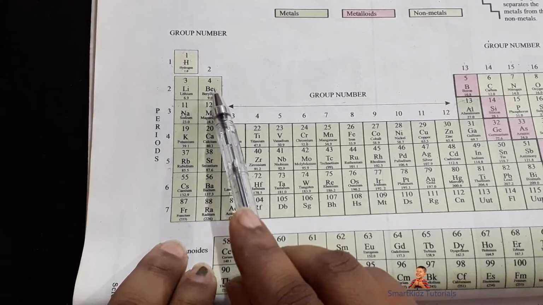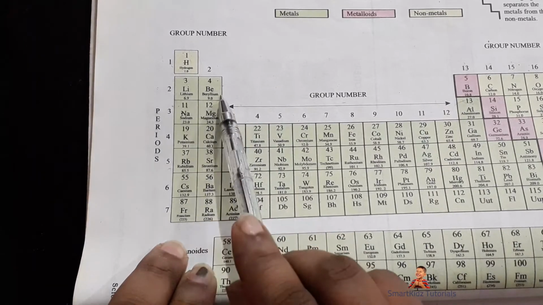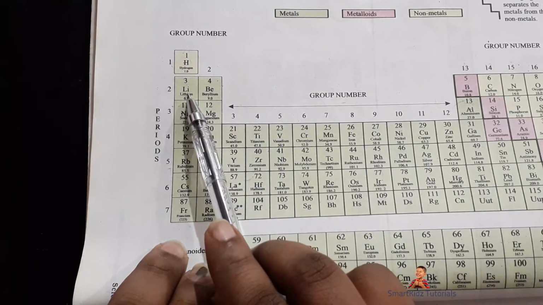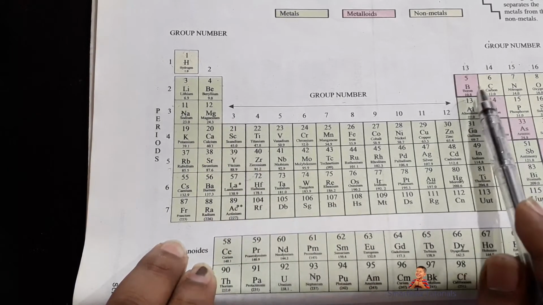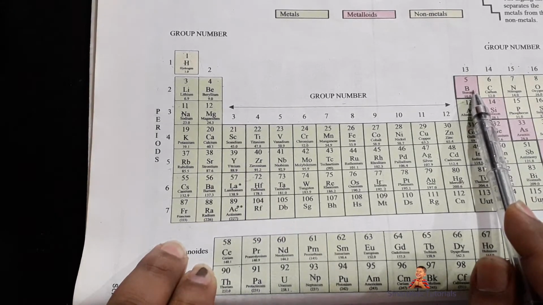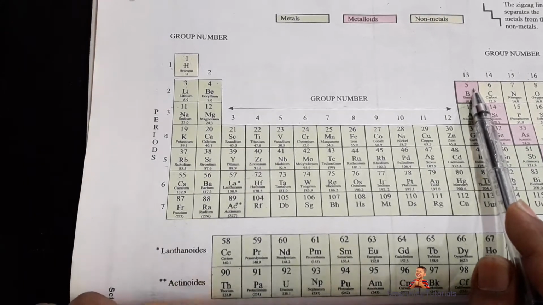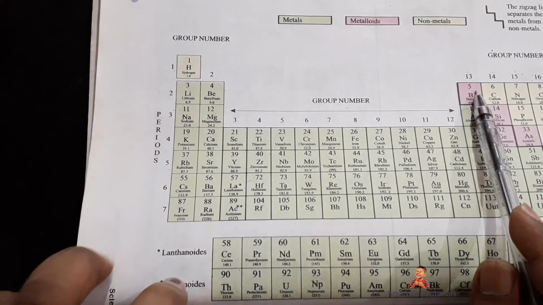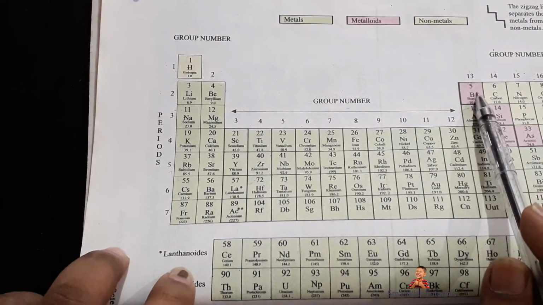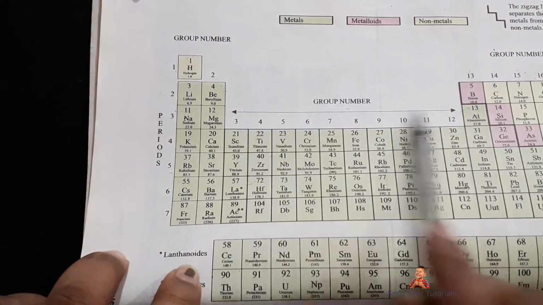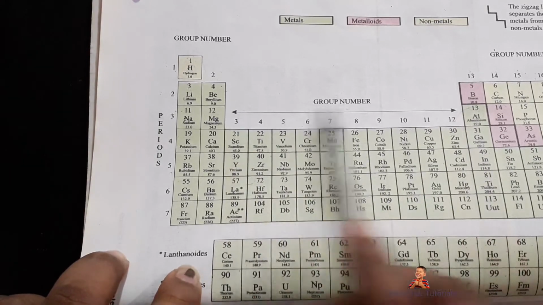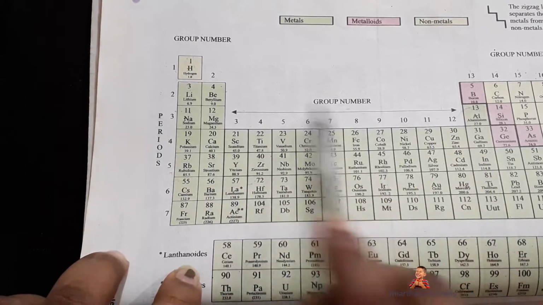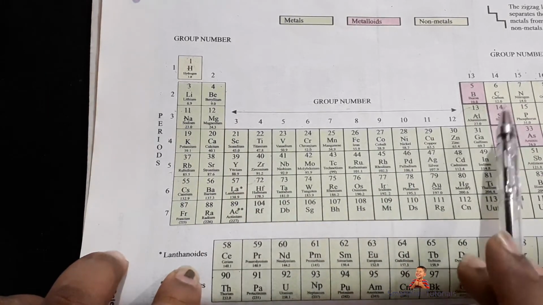So in case of lithium and beryllium, lithium has 1 electron in its outermost shell, and beryllium has 2 electrons in the outermost shell. But boron has 3 electrons in its outermost shell. So for this 3, we add 10 to get group number 13. So this 10 is the gap that is created over here, not as if elements are missing, but rather how the table has been designed.